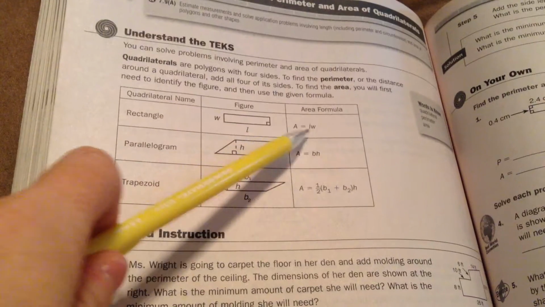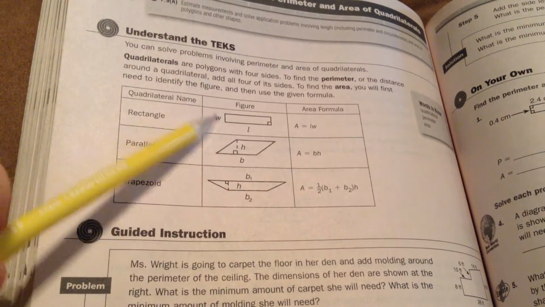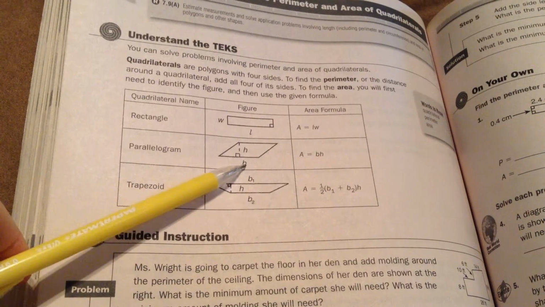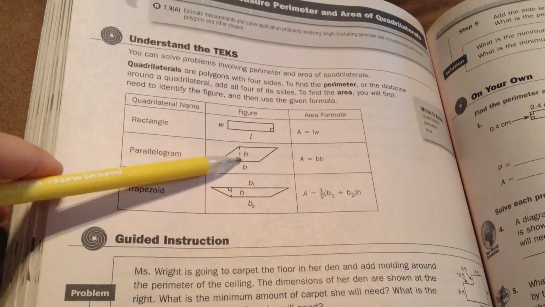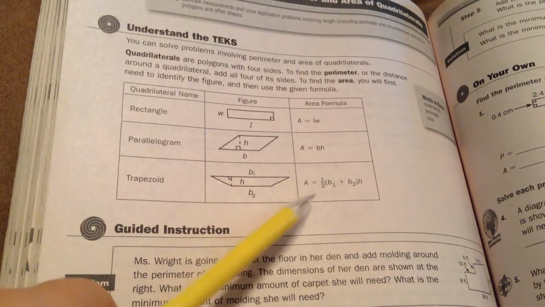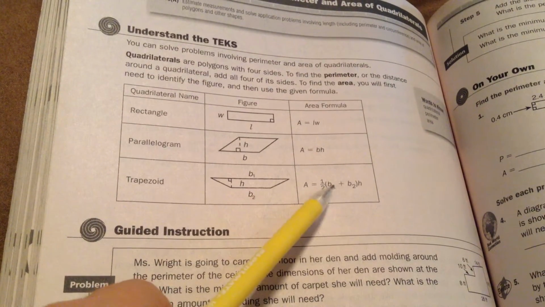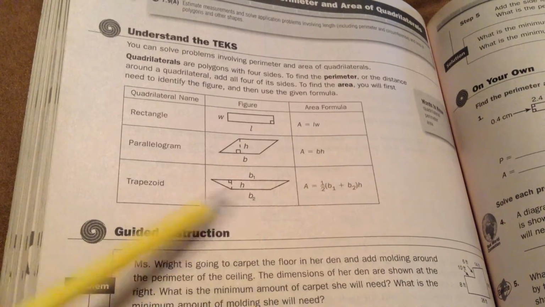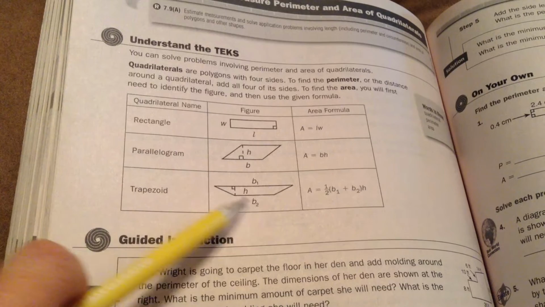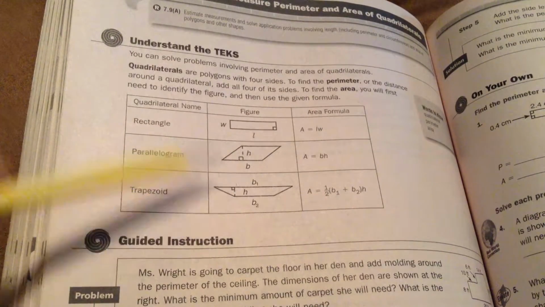So rectangle would be area equals length times width. Parallelogram is area equals base times height. Here's base across here, and height is this little dotted line here. Trapezoid is area equals half times base 1 plus base 2 times height. So base 1's up here, base 2's down here, and height is like that.